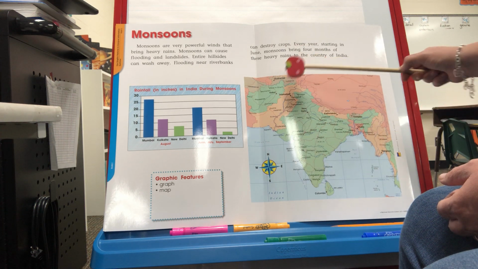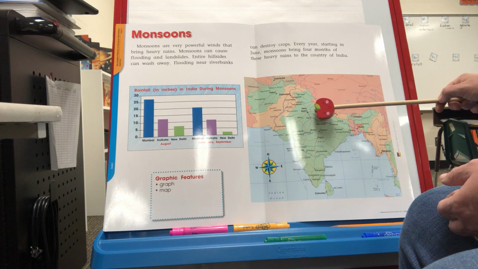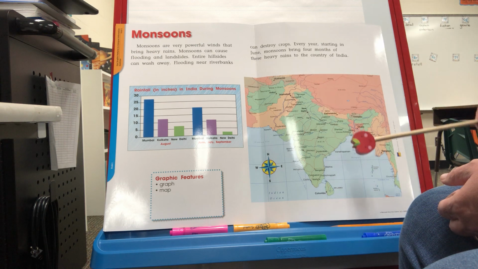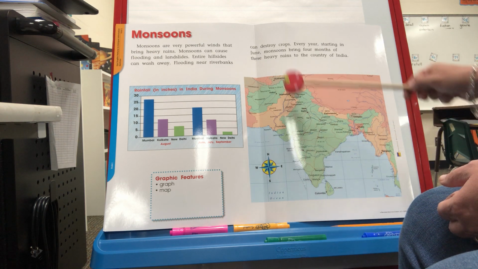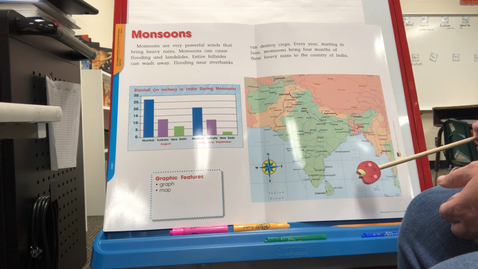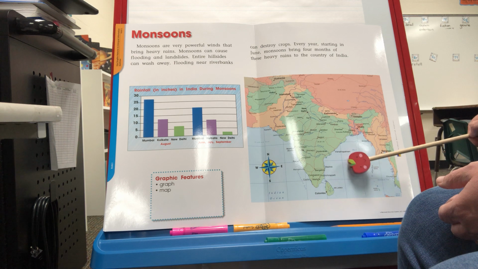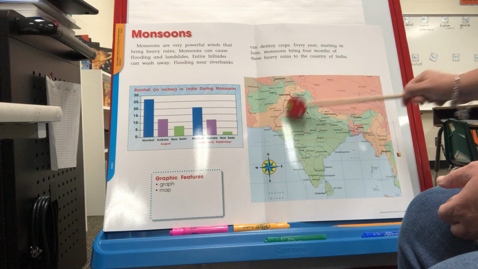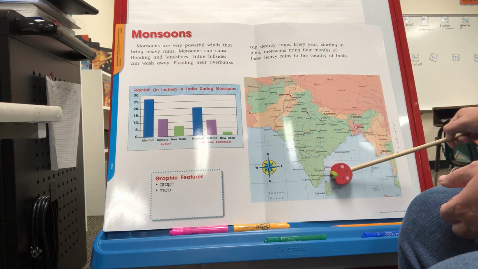And then I have several labels. So the capital right here with the star is New Delhi. So again, I think that they probably just gave me the map so that I would have an idea of where India might be if I'm not familiar with my world map. So I definitely like how they focused in on this area so that I might be able to tell.